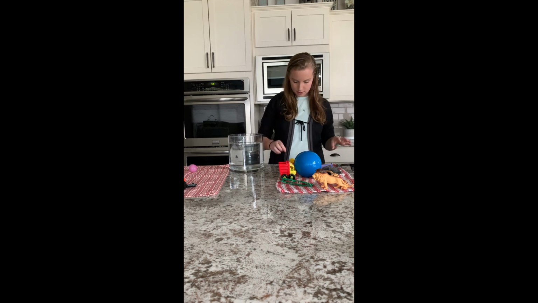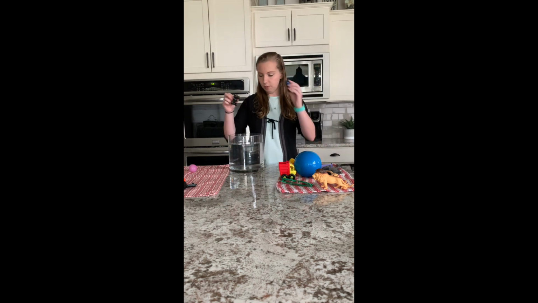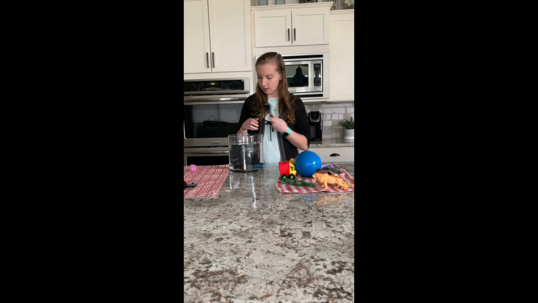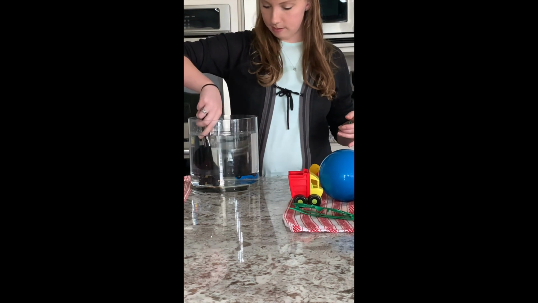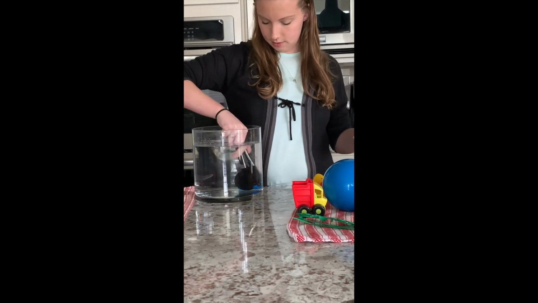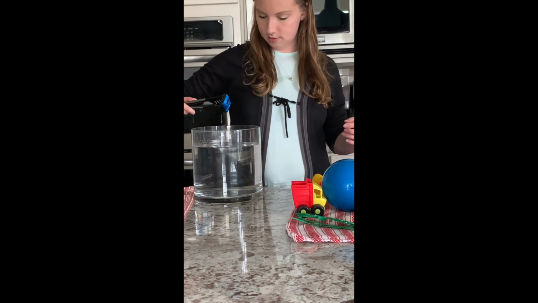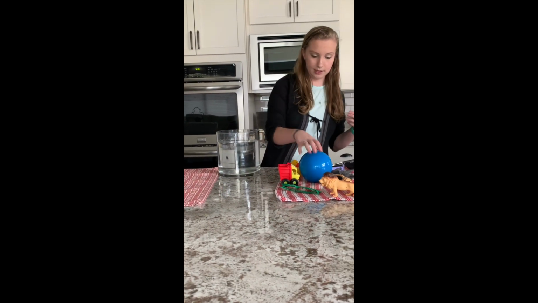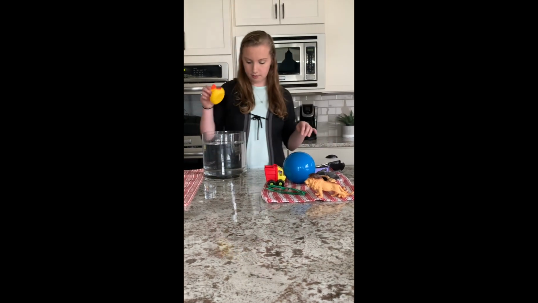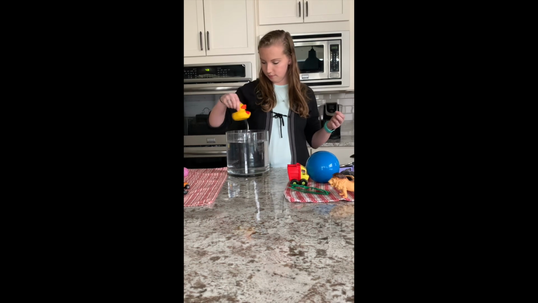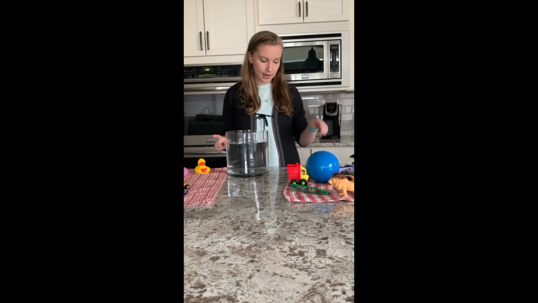How about two people come up here, they put in the cars, both the cars sink. So let's have someone come up here and use the tweezers to get out all the water. Now let's try, what about the duck? The duck floats. So let's take the duck out. That one goes in that pile.